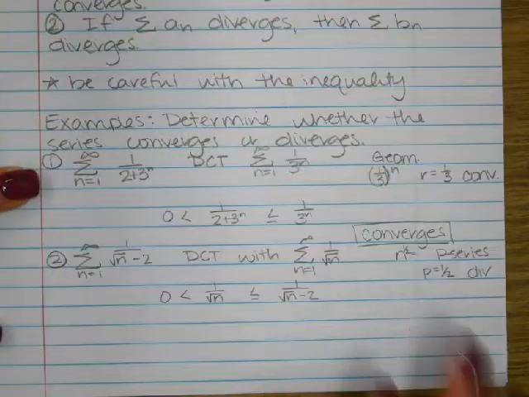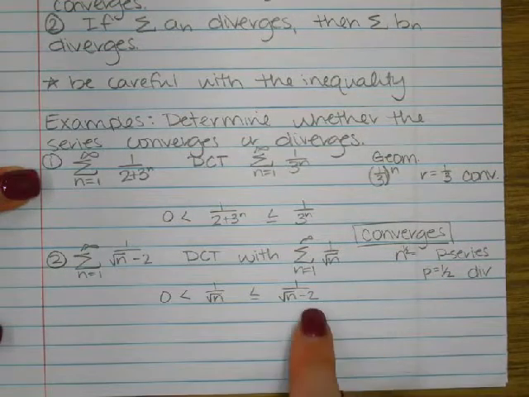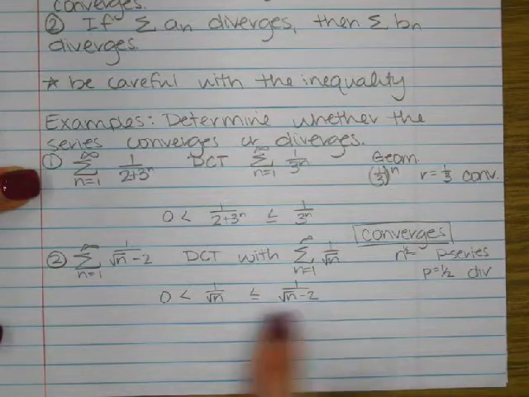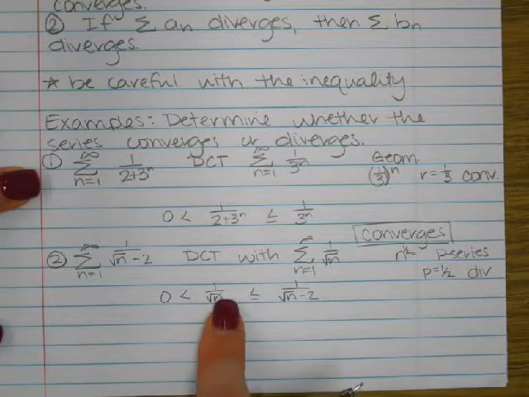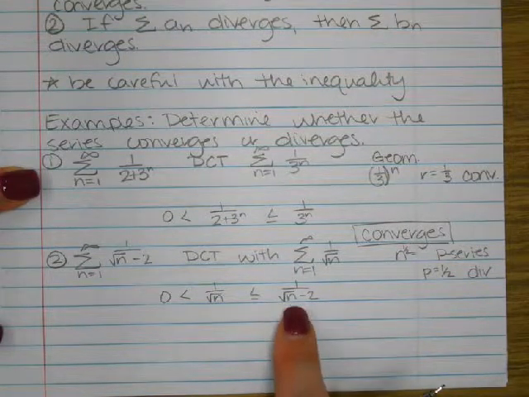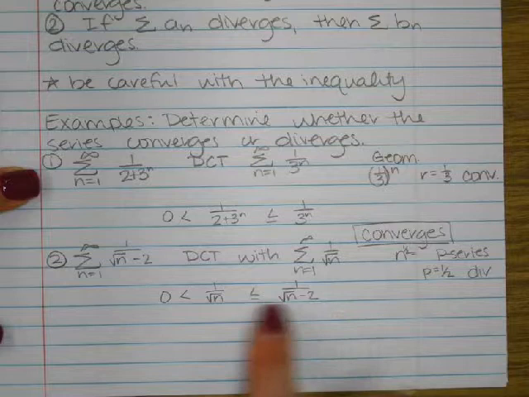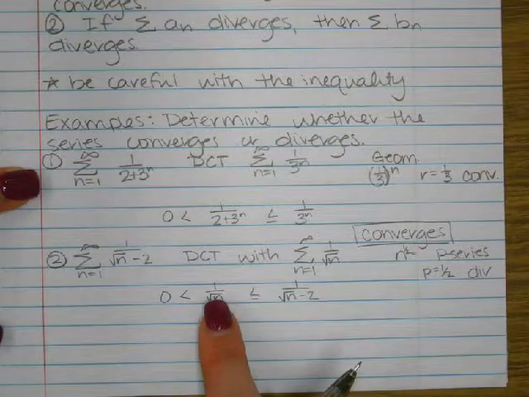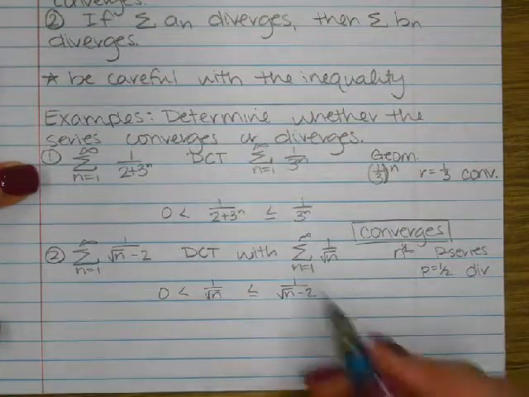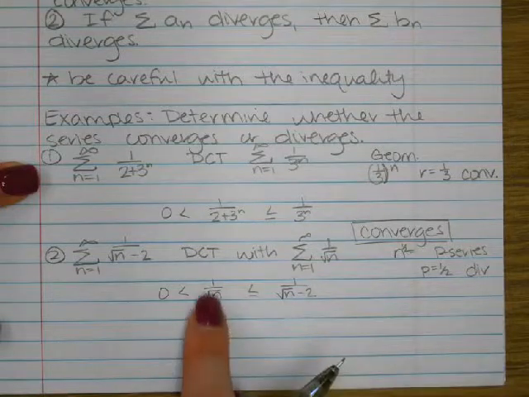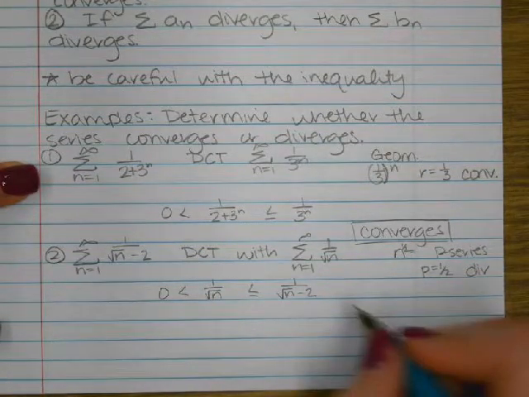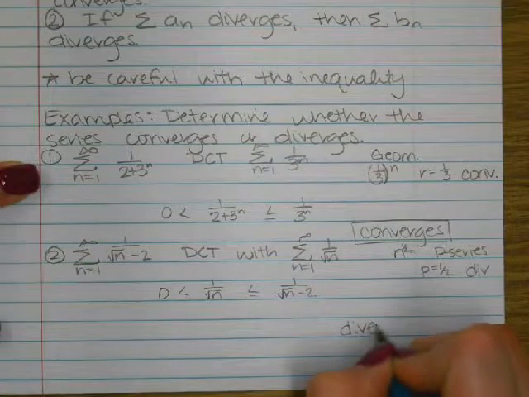If you think about plugging in infinity, then this denominator would be slightly smaller, because it's the square root of infinity minus 2, compared to the square root of infinity. So this one is a larger fraction, and since the smaller one diverges, this one diverges as well. So we can make that conclusion.